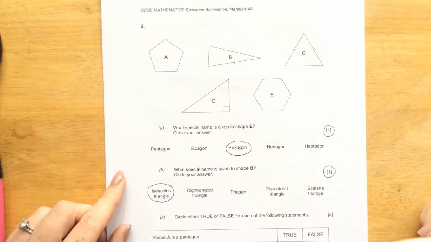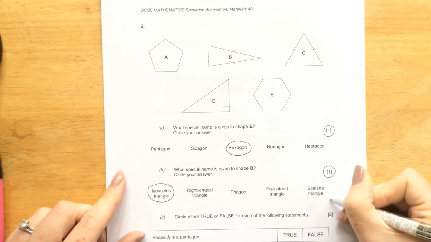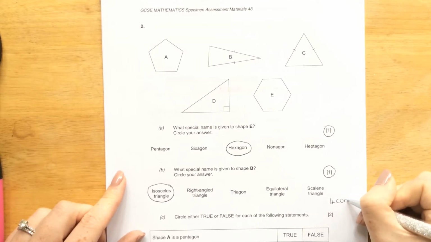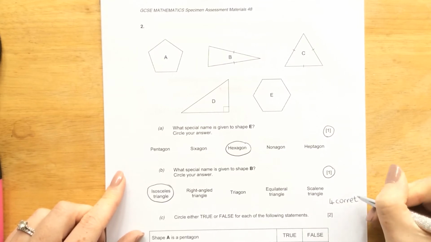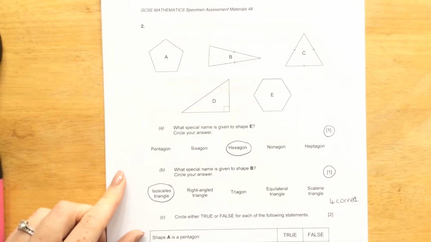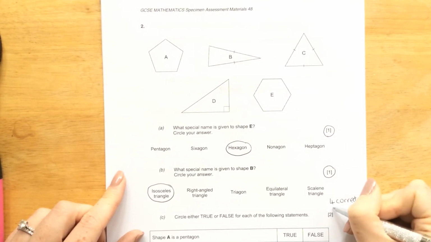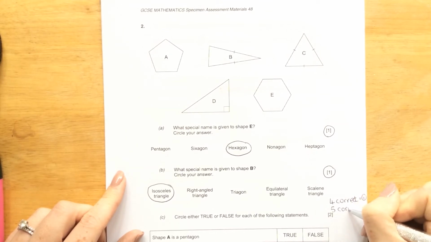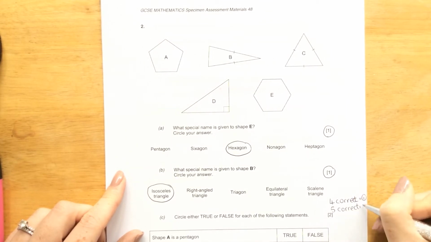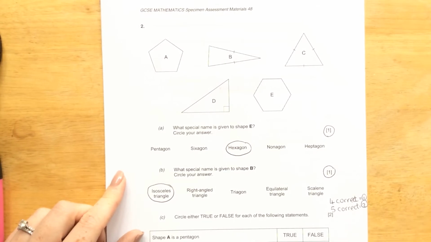Part C. Circle either true or false for each of the following statements. This is a 2-mark question. This can be quite tricky because you need 4 correct answers to get 1 mark, and you need all 5 correct to get the full 2 marks.